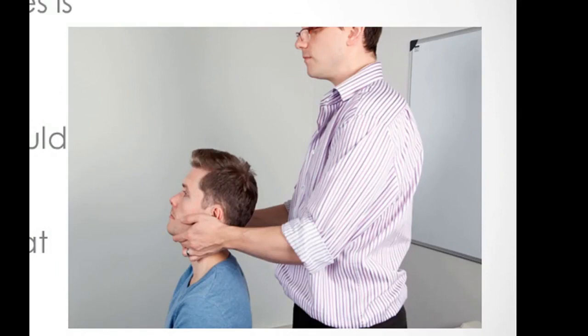So we have to examine lymph nodes systematically. First of all, we have to examine submental lymph nodes, as I will show you in the next slides.